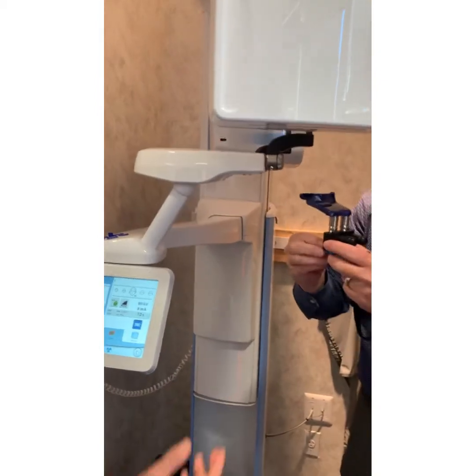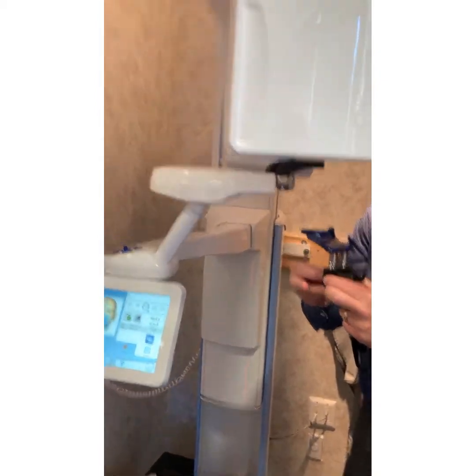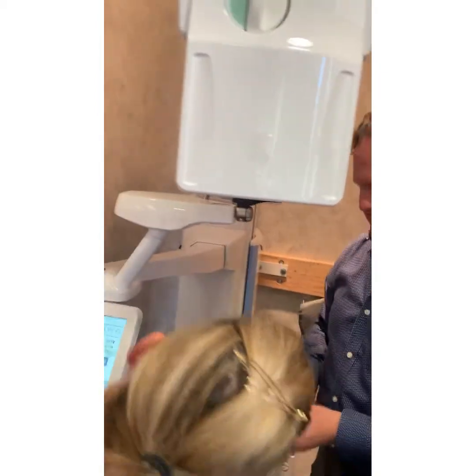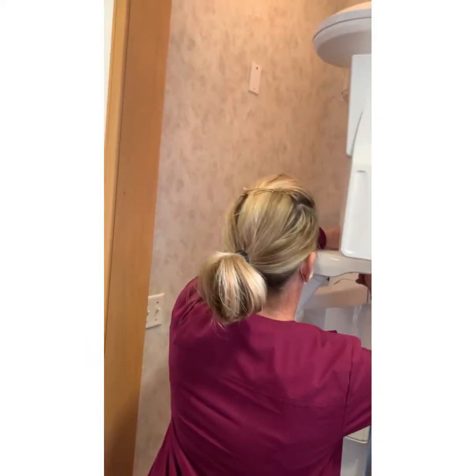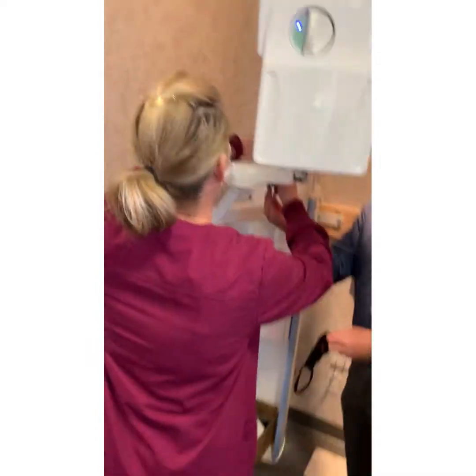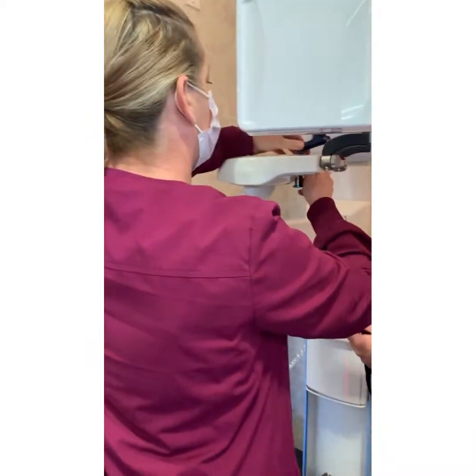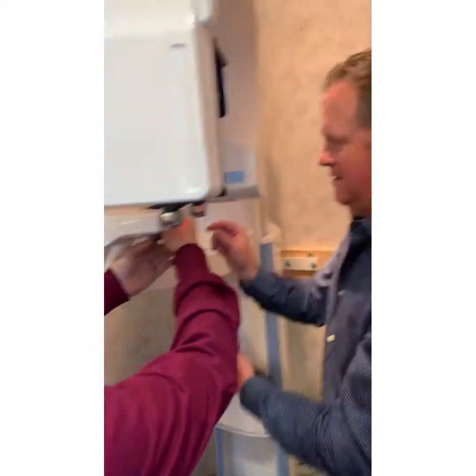Is there any danger that somebody's going to get their head smushed? Oh, it's in the front of it. Okay, gotcha. No head smushing. Someone's going to get their head stuck between the rails. You just pull this out. Correct. So pull this out. Exactly.